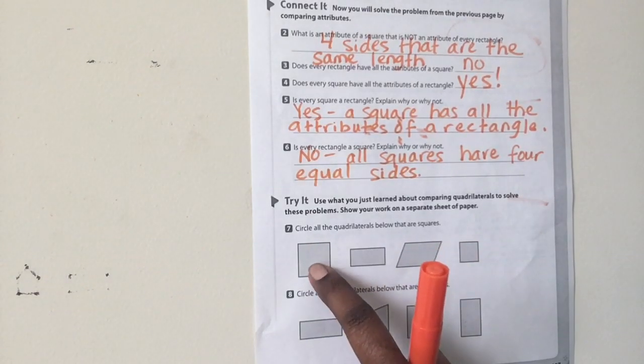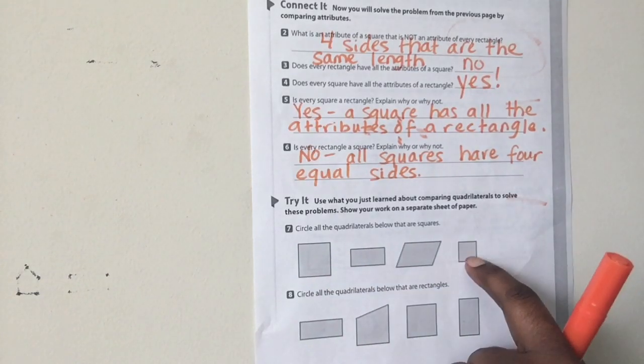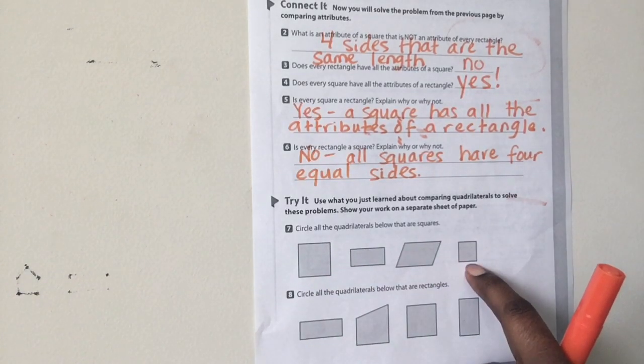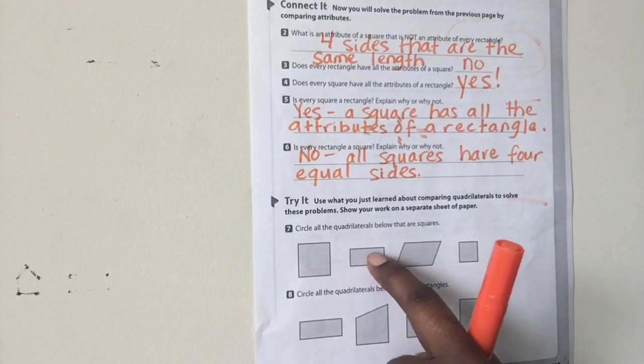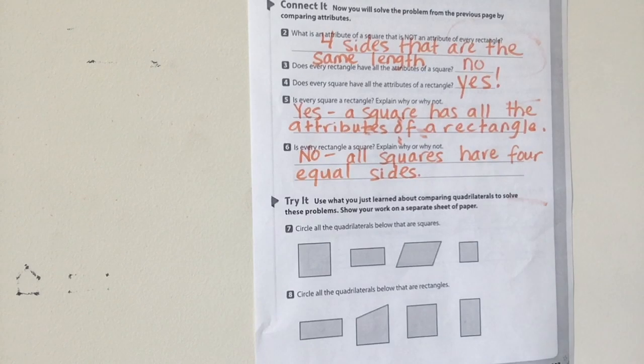So this is a square and it's a rectangle. This is a square and it's a rectangle. But this one is just a rectangle. We can't call it a square because all squares have 4 equal sides.